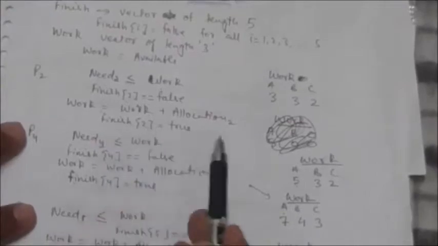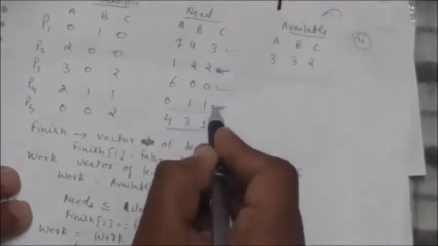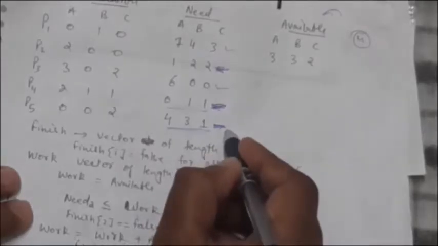Now you can see that the value of the work vector is 7 4 5. First we start from the need matrix. Here, for indexes 2, 4 and 5, finish I is set to true.